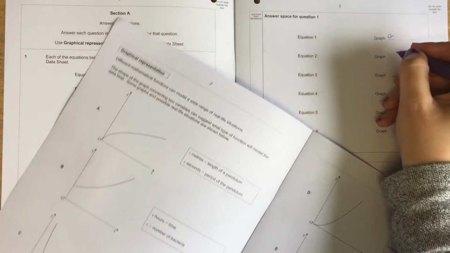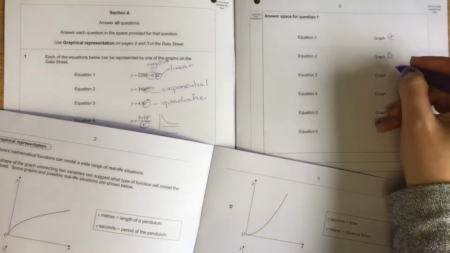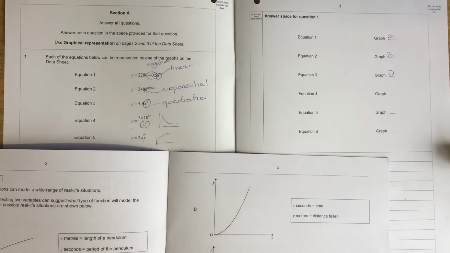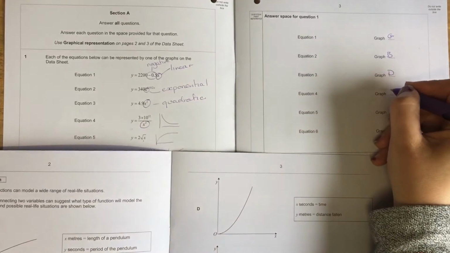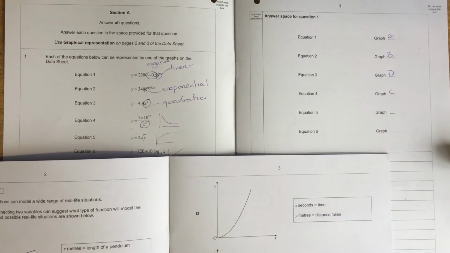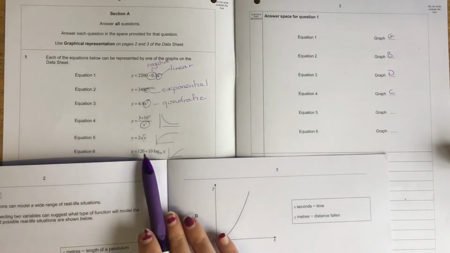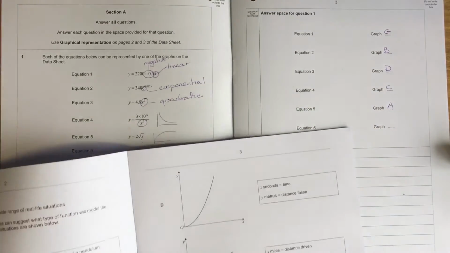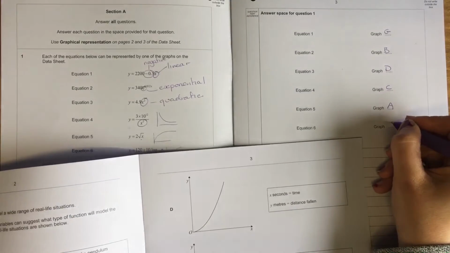Equation 2, our exponential graph, is going to be B. Our quadratic graph is D. The something over x squared will be C. The square root graph will be A, and the log one will be F.